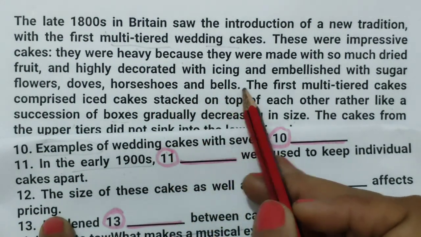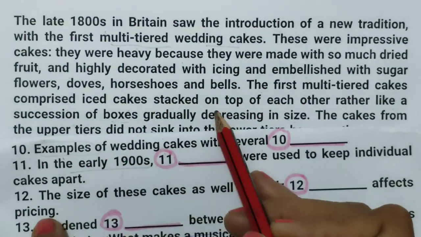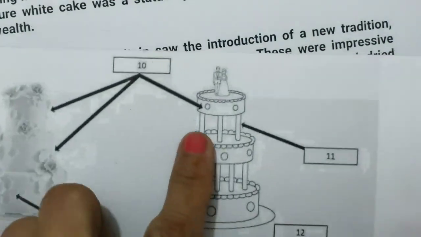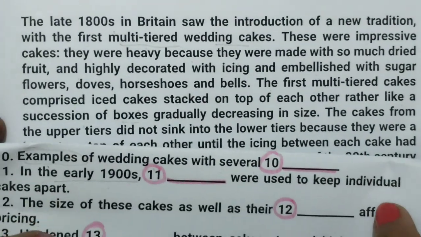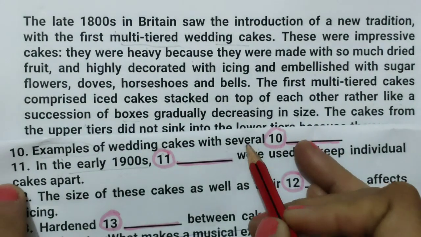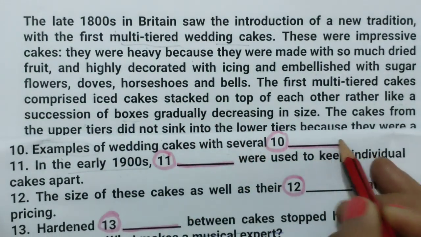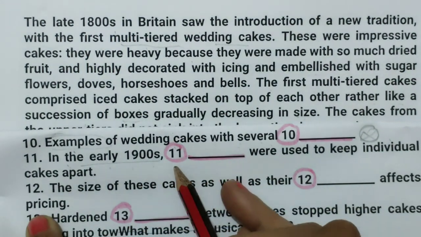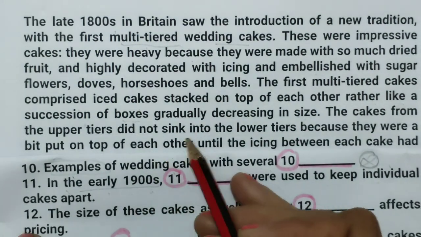And embellished. The first multi-layered cakes comprised iced cakes stacked on each other. That we know. Stacked on each other, it is given. It is just placed on each other. Stacked means. And what they are talking with several. It's like a succession of boxes gradually decreasing in size. So I can just leave it. 11th. In the early 1900s were used to keep individual cakes apart.